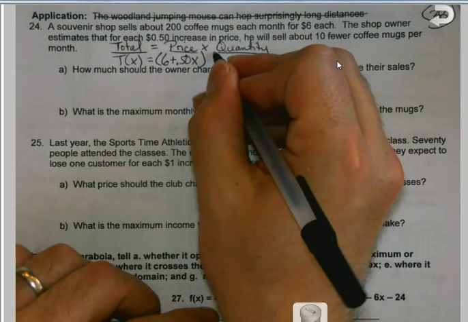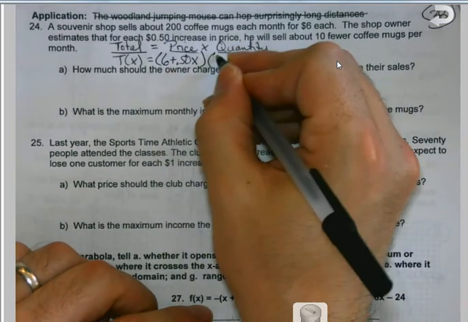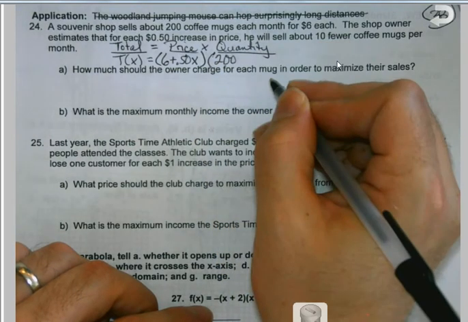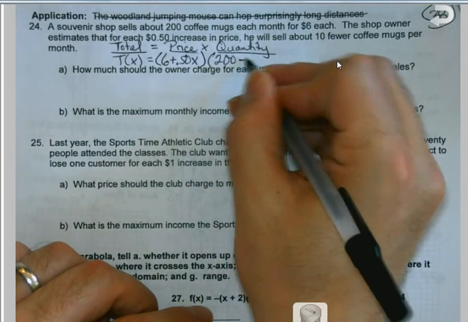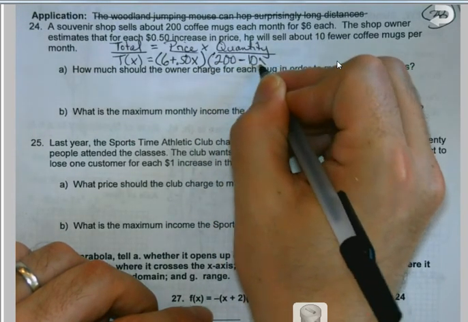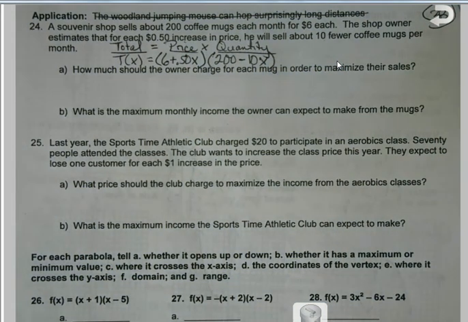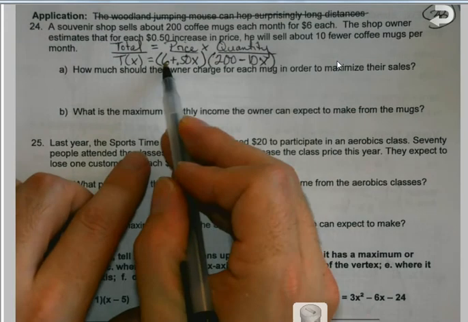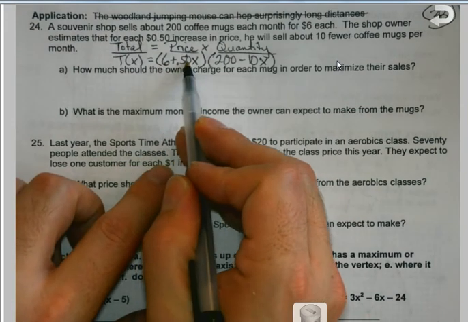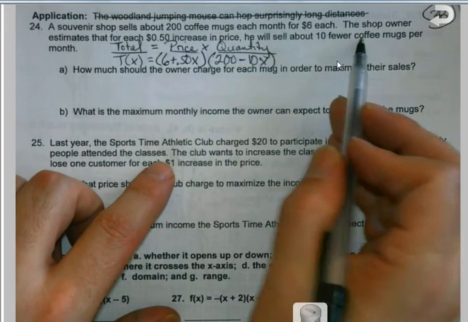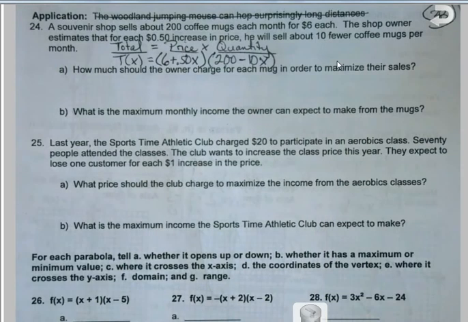My quantity, normally I sell 200. But I think I'm going to sell 10 fewer for every price increase there is. For every 50 cents my price goes up, I'm going to lose 10 coffee mugs in sales. So price plus increase times your quantity minus the number fewer you're going to sell. And I have to FOIL this out. Ooh.